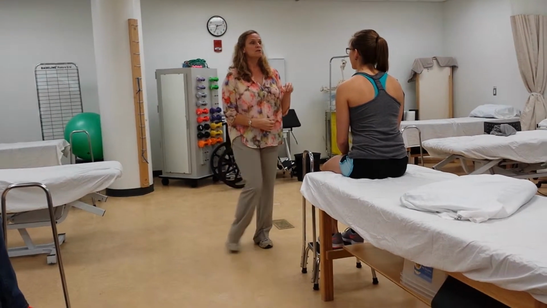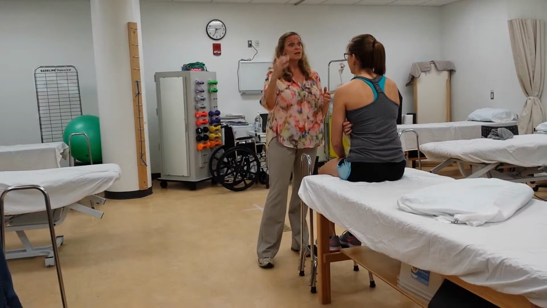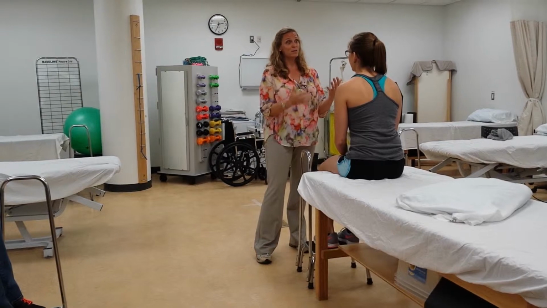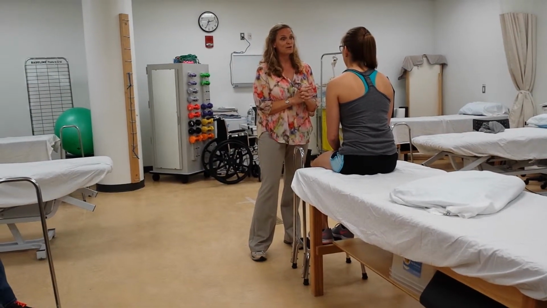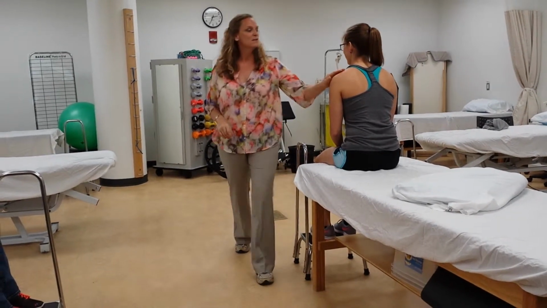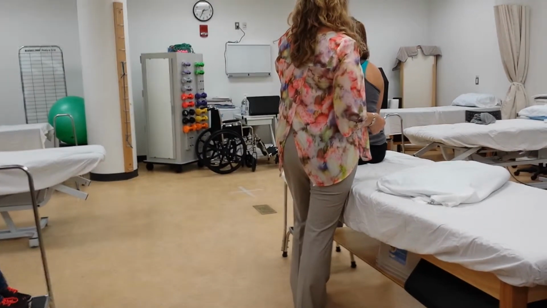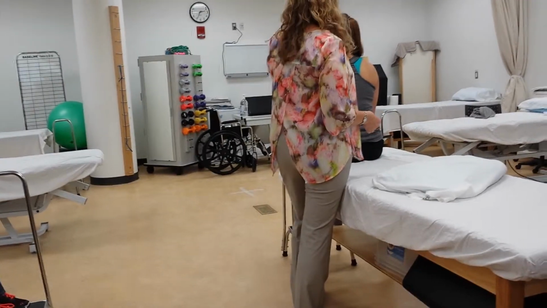Okay? So Liz, what I would like to do is locate some structures on your shoulder blade and see how they are working one compared to the other so that we can try to figure out what's going on with your shoulder. Is that okay? Okay. So I'm going to start over on this side. Now the easiest border to find here is going to be the medial border, and that's just the length of the scapula medially.